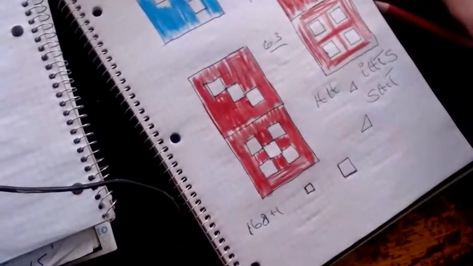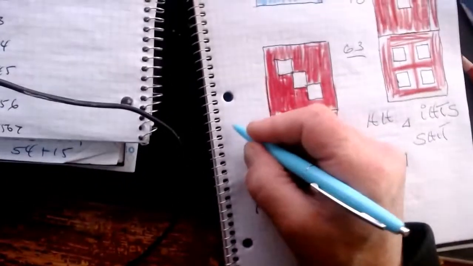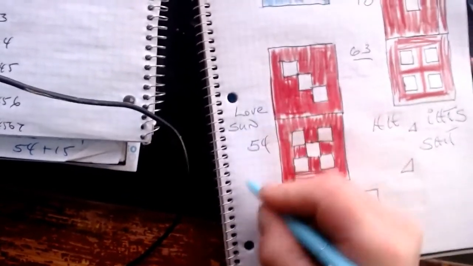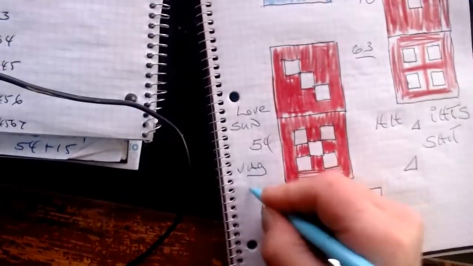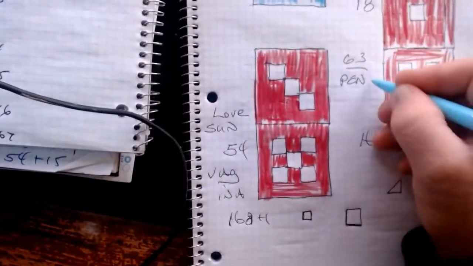And in this one over here, the value is 5 and 4. So this one over here would be the... and this one over here will be pen 15.